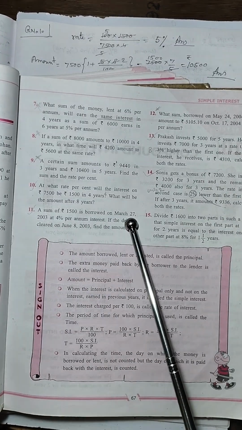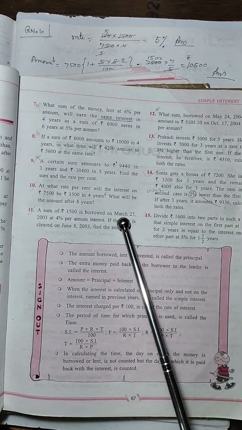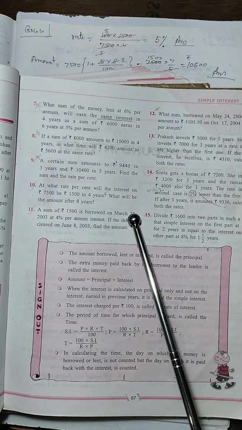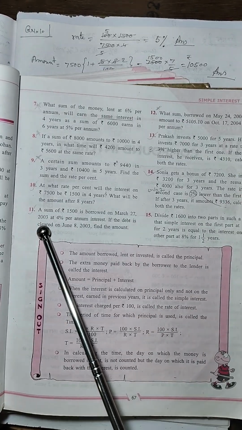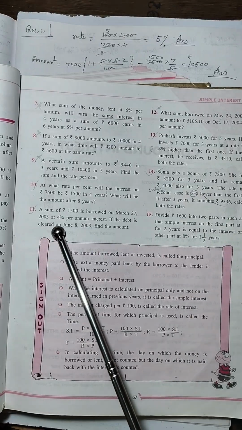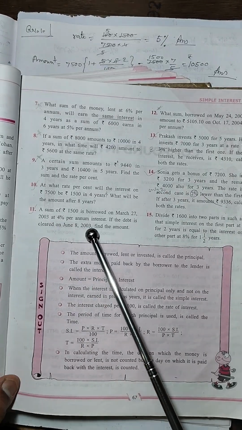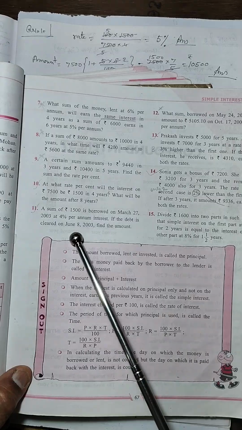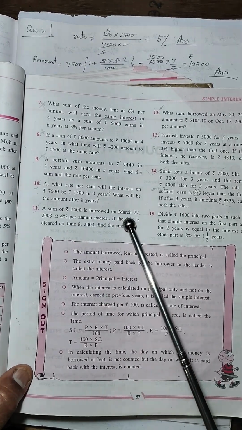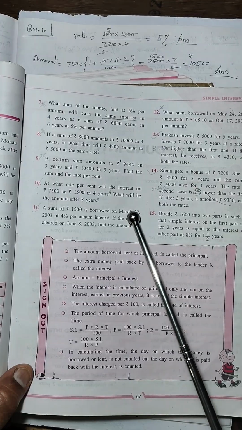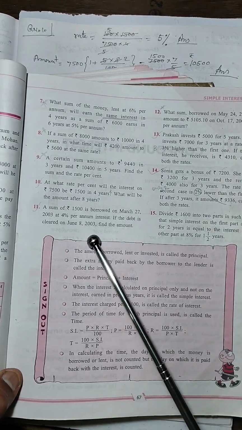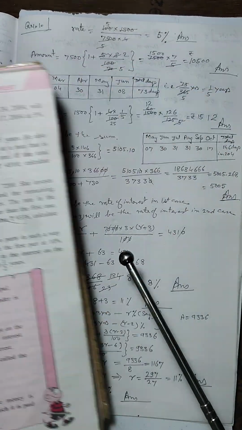अब देखिए यहाँ पर मार्च है 27 मार्च, this day will be excluded. It will not be included. And 2003 means that the year consists of 365 days, and this is the rate. So from here the 8 June 2003, so 8 June will be included. The day on which you have borrowed, that will be excluded, and the clearing date will be included. So find the amount here.